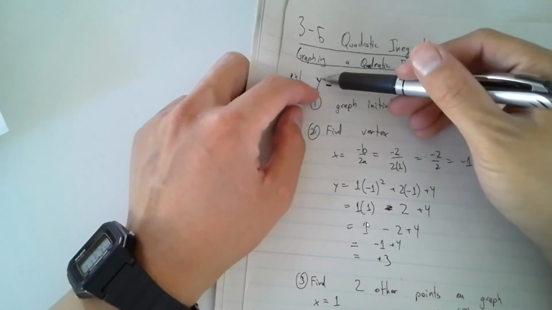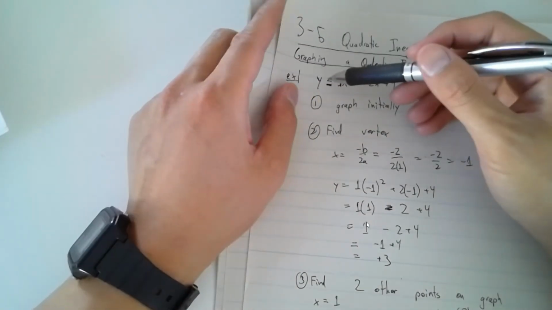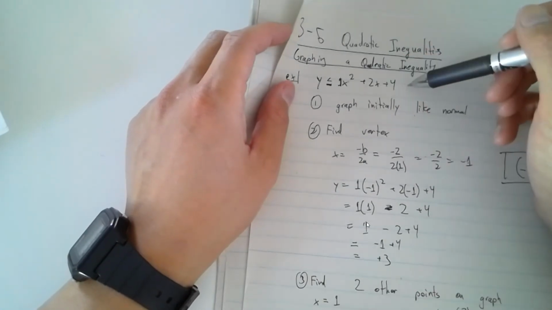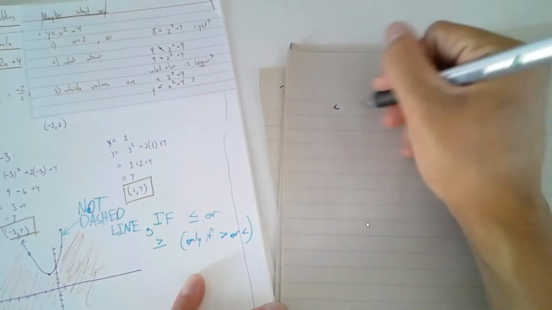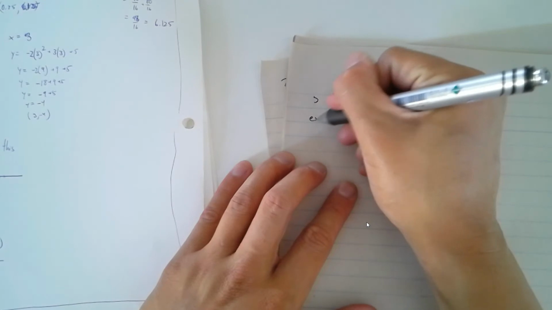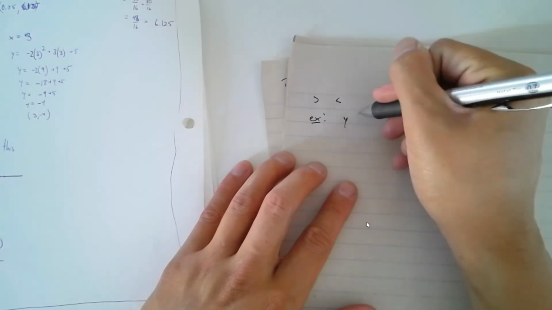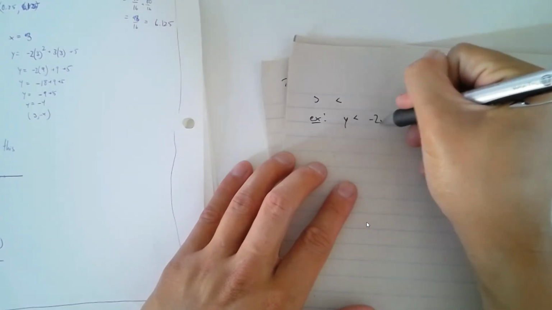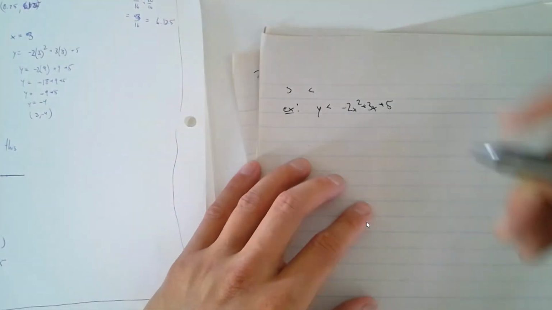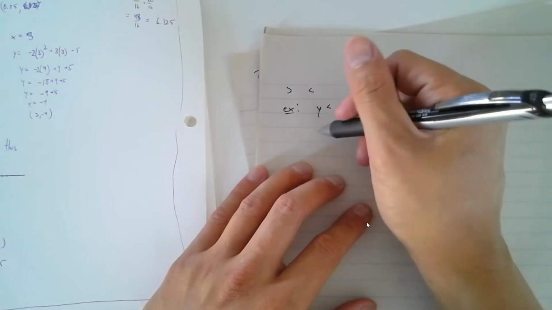So this is a situation where you graph an inequality where y is less than or equal to some kind of equation with x on the right. But what if it was just a straight less than, without the equal to? What if I was given another example, like what I'm about to give you: y is less than -2x squared plus 3x plus 5. What is that going to look like, and how is that going to look a little bit different? Well, it's the same steps.